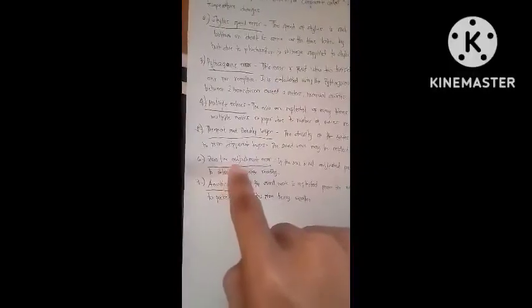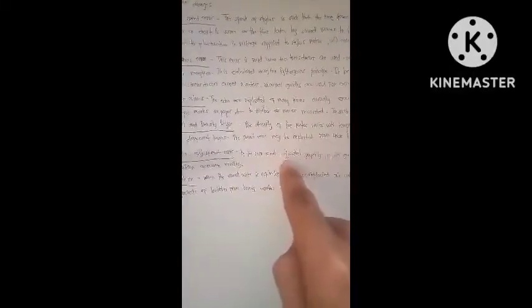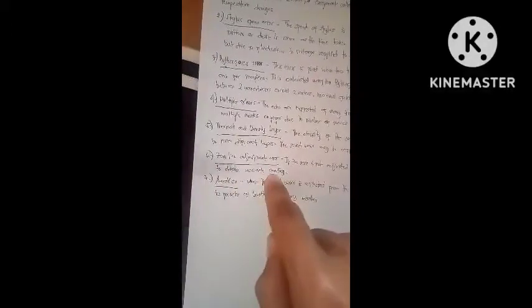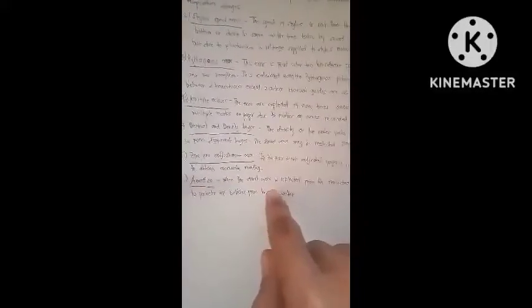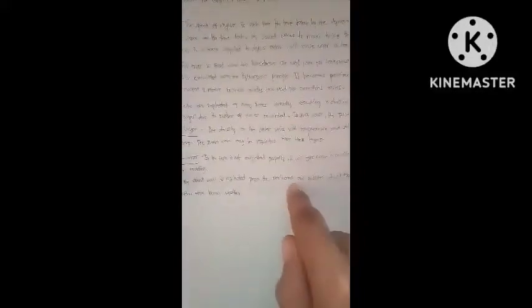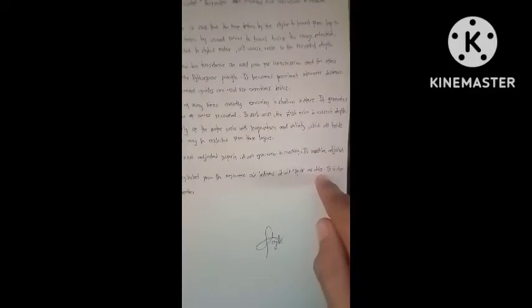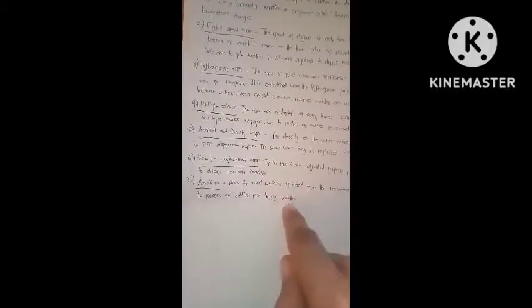Number 6 is the zero line adjustment error. If the zero is not adjusted properly, it will give an error in reading. It must be adjusted to obtain an accurate reading. The last is the aeration error. When the sound wave is reflected from air bubbles, it will appear as dots. It is due to packets of bubbles from heavy weather.